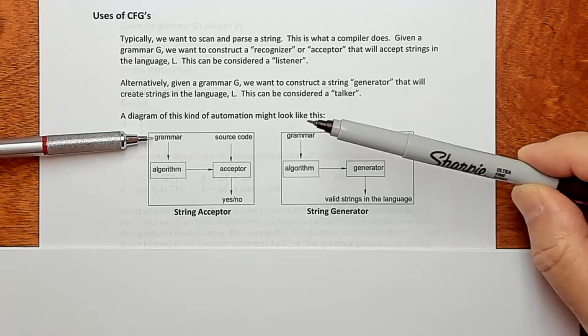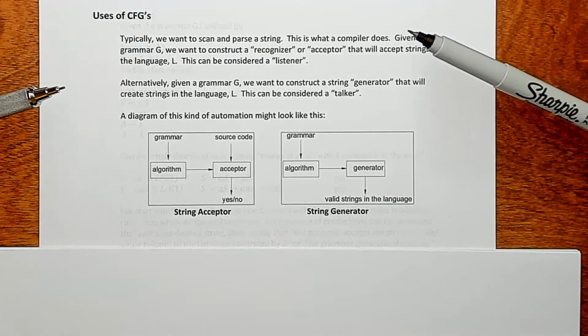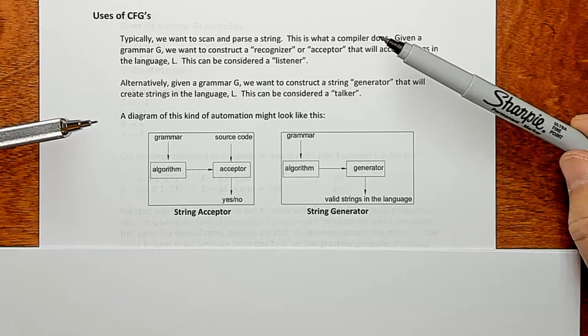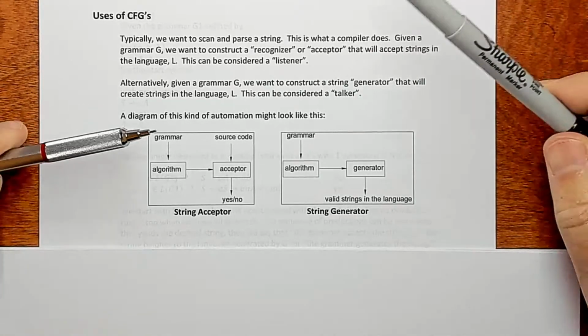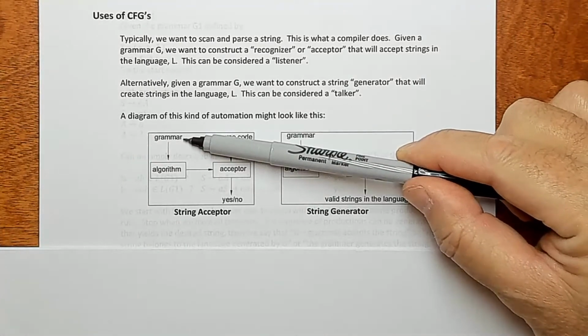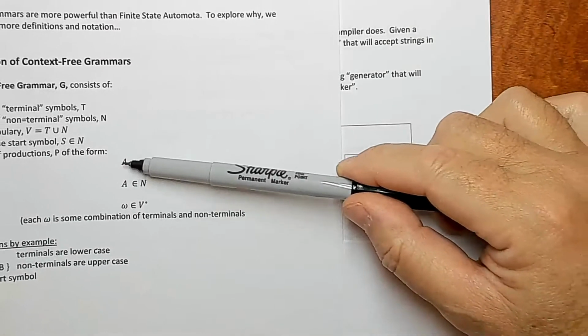Think back to when we were talking about regular expressions. Those were patterns of symbols, and those can be crunched into finite state machines. So now what we're talking about is grammars, which symbolically are going to be all of this stuff here, right?